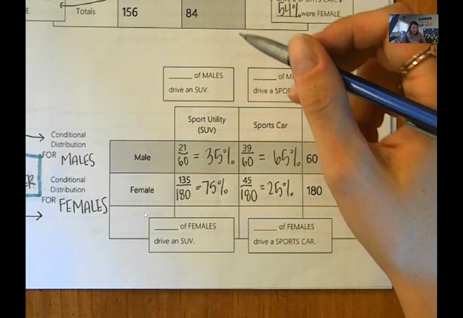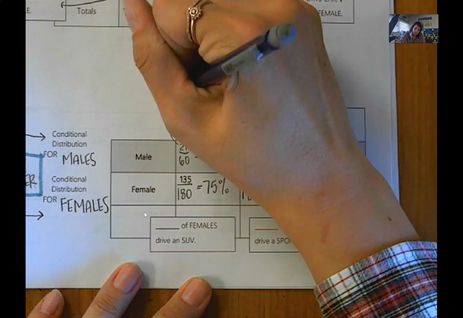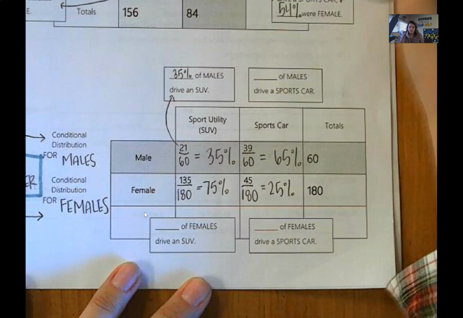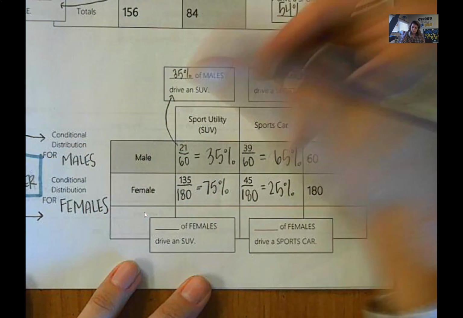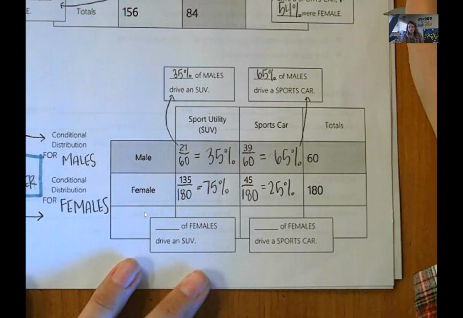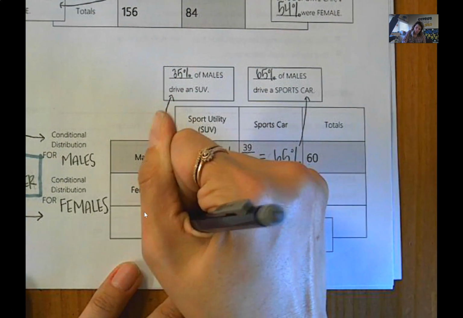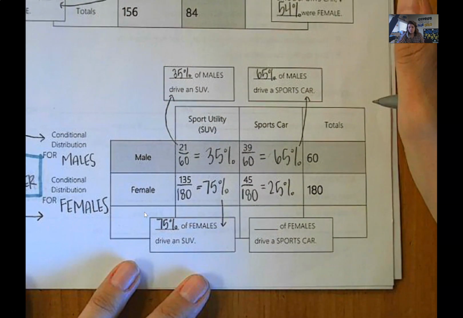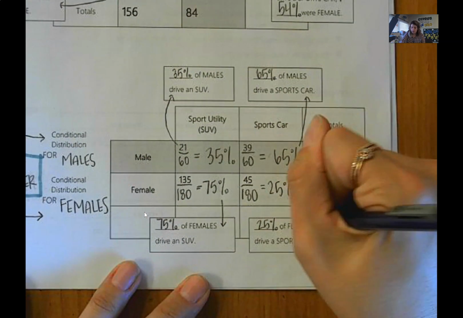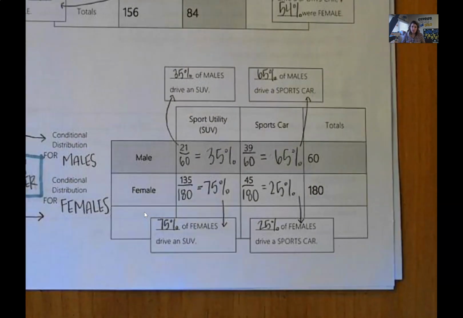I'm going to fill in this information now. So this box here is telling us 35% of males drive an SUV. This is telling us 65% of males drive a sports car. Down here, we got 75% of females drive an SUV, and 25% of females drive a sports car. I'm going to do a little highlighting here of some very important information.